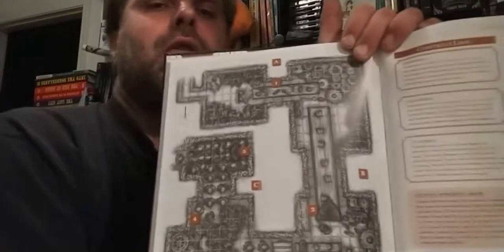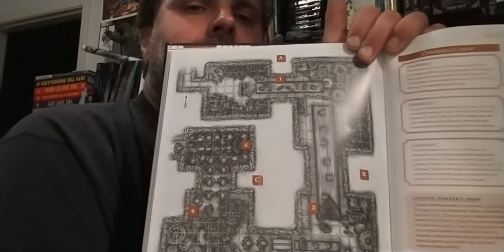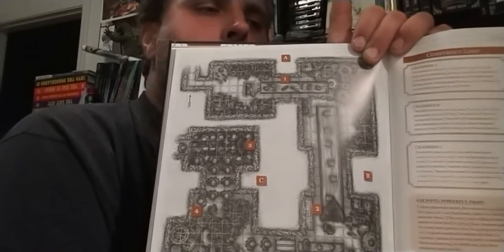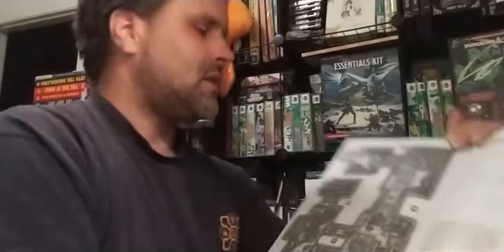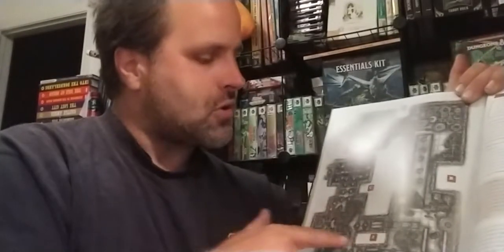This one is probably literally the worst one of them all. There's so much clutter in these rooms that it's hard to work out what you're actually looking at sometimes. It's a bunch of robots or constructs filling this whole area right here, and then gears all around the outside and parts.